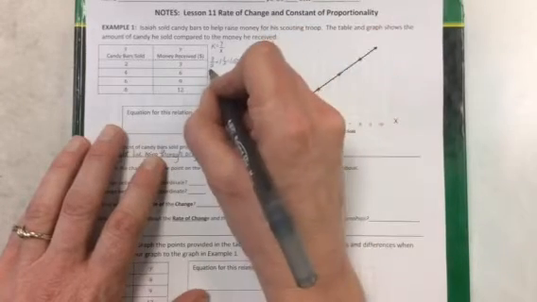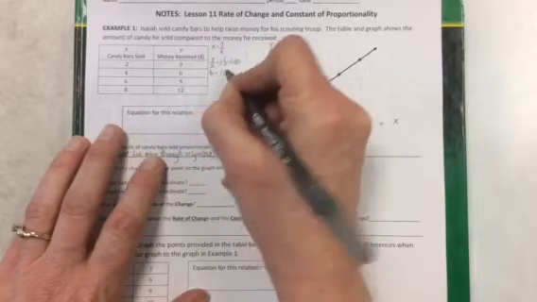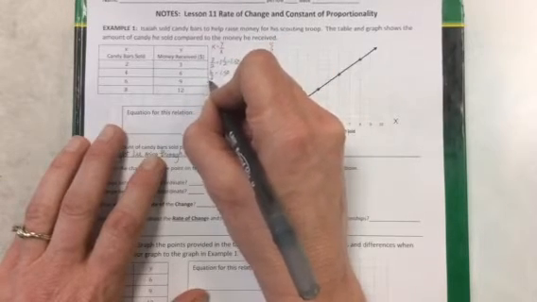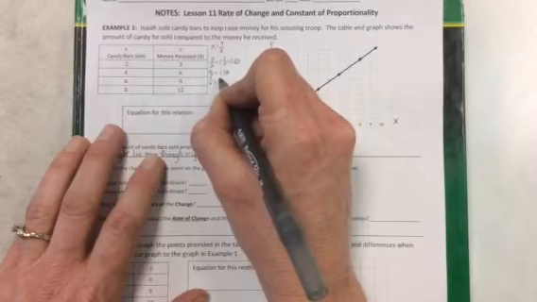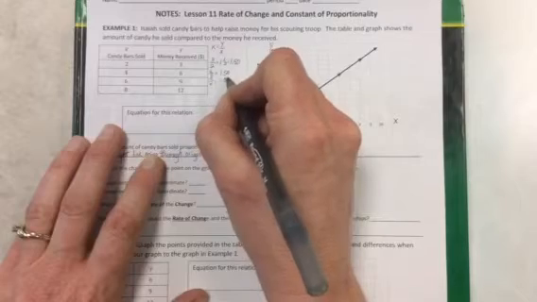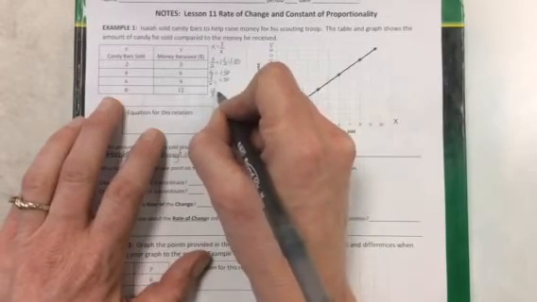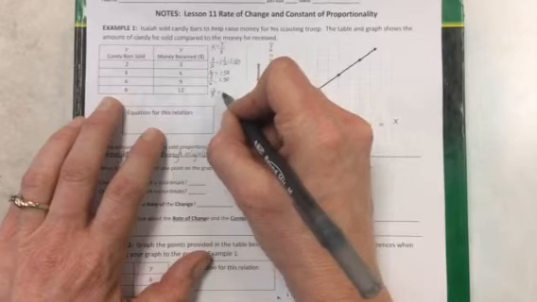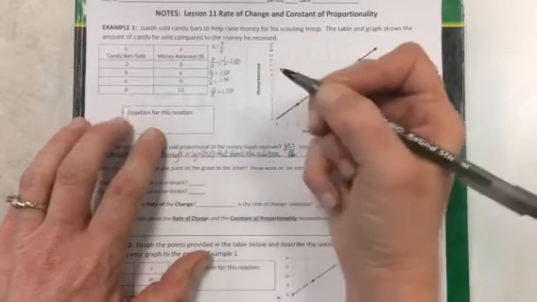So that's like $1.50 per bar. So 6/4, that's also 1.5, or $1.50 per bar. 9/6 is going to be 1 3/6, which is also 1.5, or $1.50. And 12 divided by 8, that goes in 1 time. And you have 4 left over, and 4/8 is 0.5, or half also.